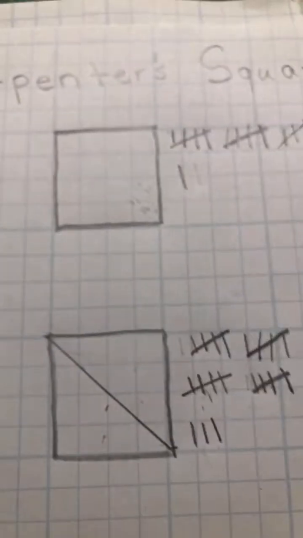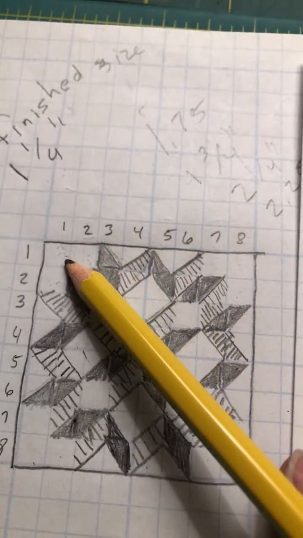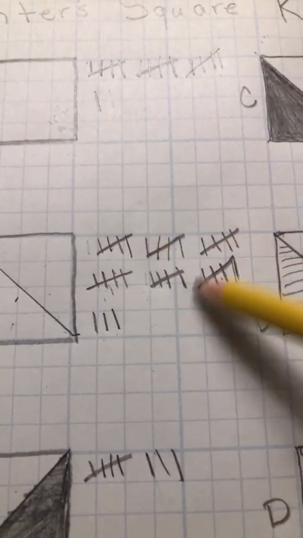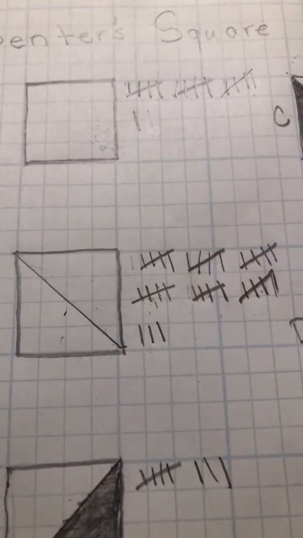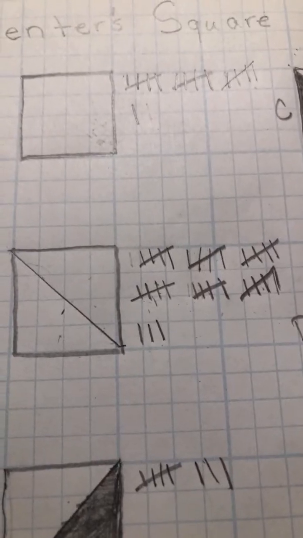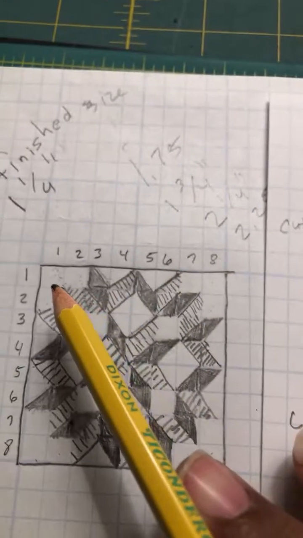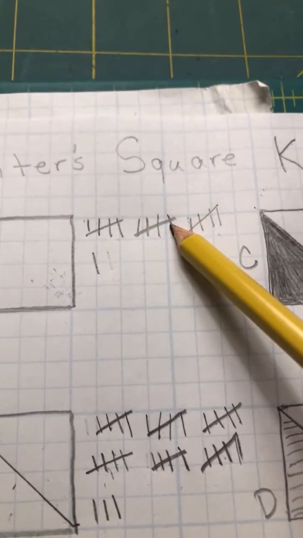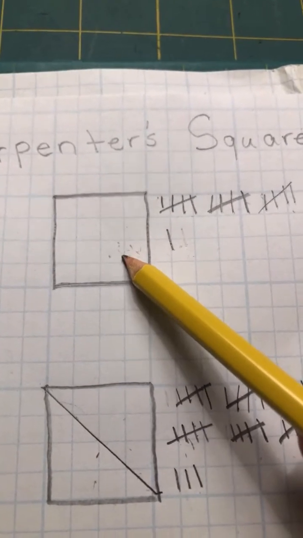So this is my key. This block here represents this block, which is a half square triangle, and I just count them out and determine how many I need. And for each one, I just added 3 extra squares, so I can make sure, because sometimes I'll have an extra one or whatever. So this block represents this block. And for this one, I counted out 5, 10, 15, 16. So I would have to cut 16 squares for this block here.